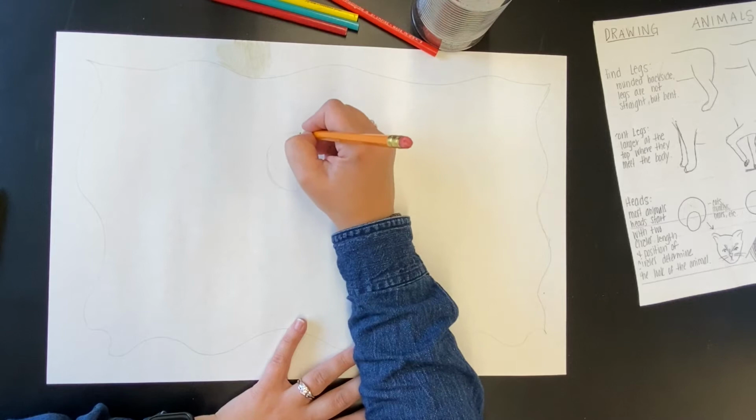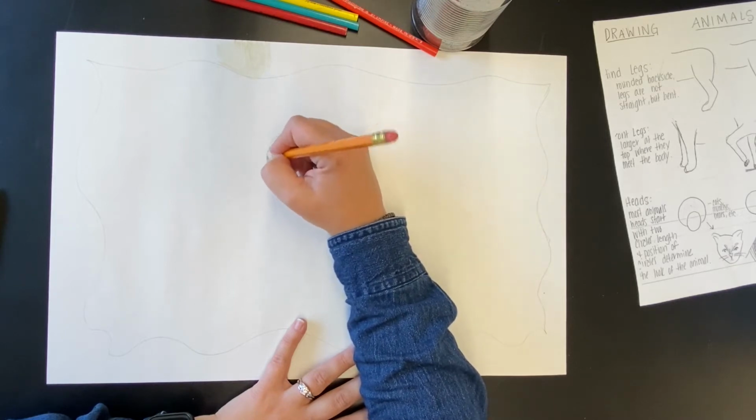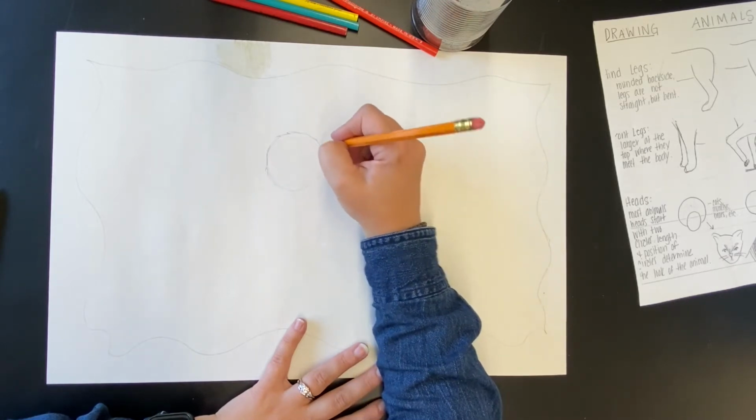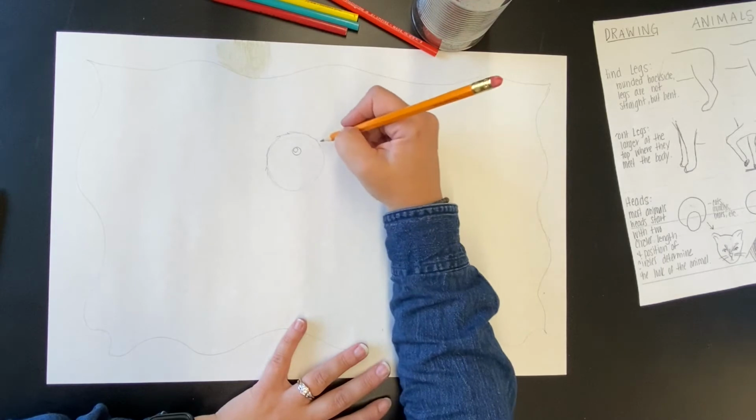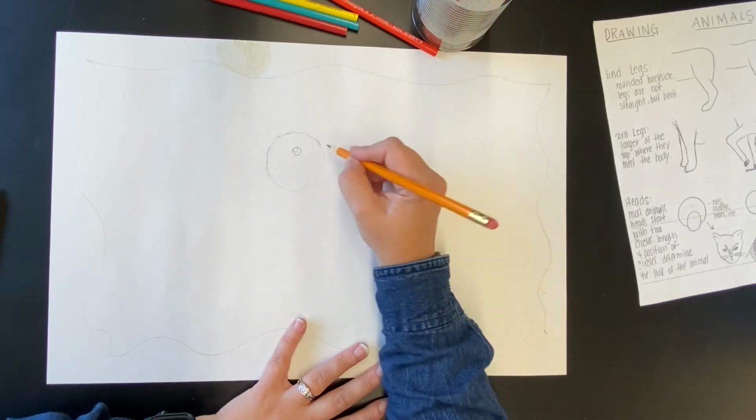So the head of my parrot, it's going to have feathers, so I'm kind of just adding a curved and feathered texture line around the head. I'm kind of figuring out where the eye is going to go, and I'm beginning to draw the beak.